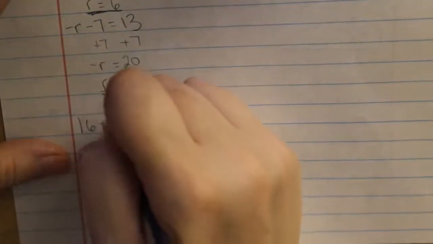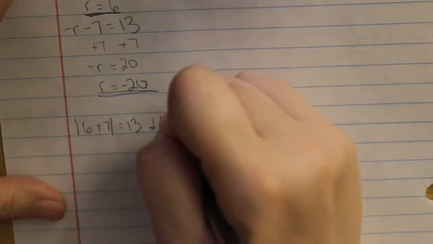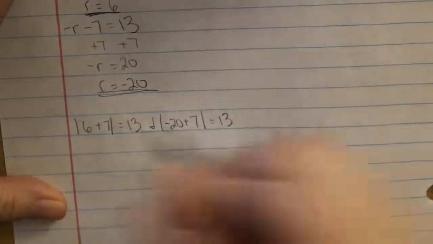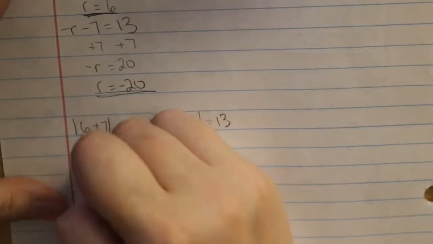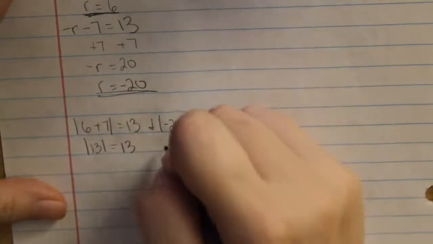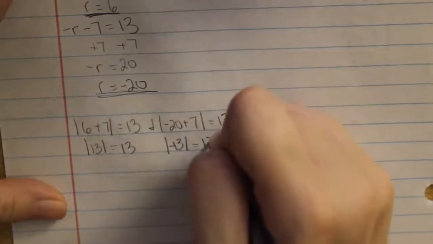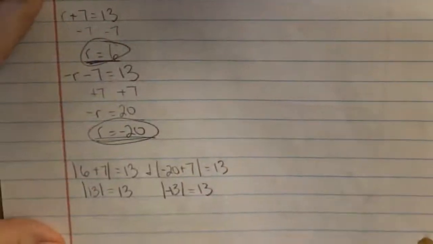So I've got absolute value of 6 plus 7 equals 13, and I've got the absolute value of negative 20 plus 7 equals 13. Here I've got a positive 13. That is true. Here I've got the absolute value of a negative 13. That is also true. So both of these are our solutions. Now we can go back and circle them.